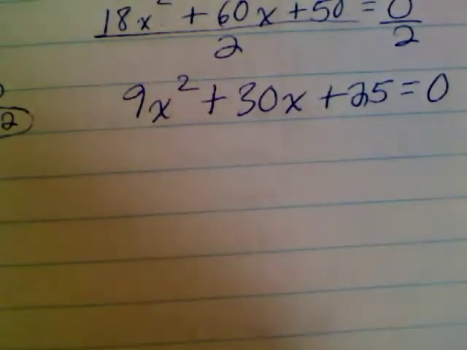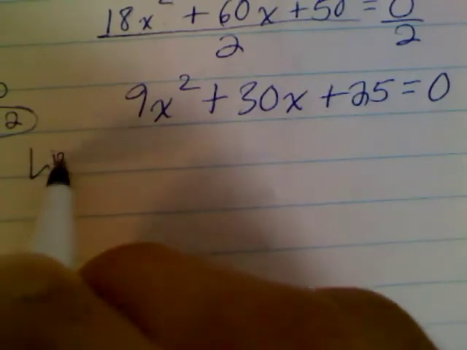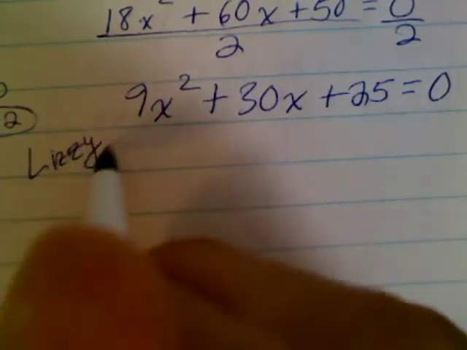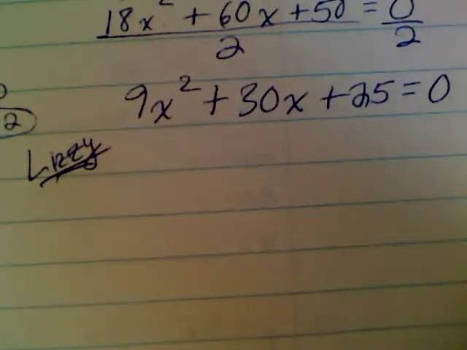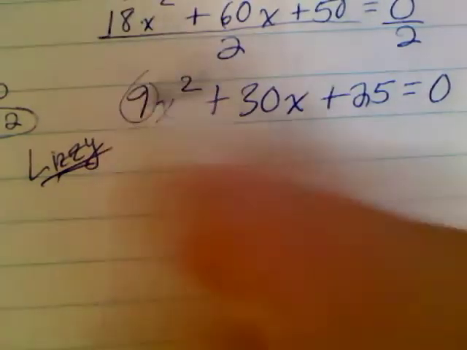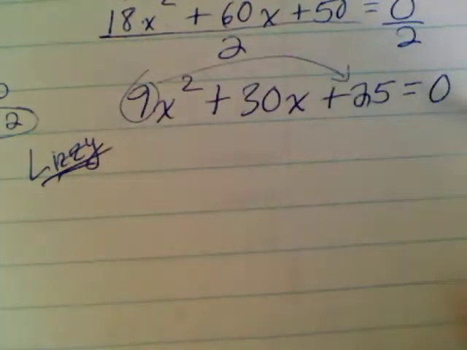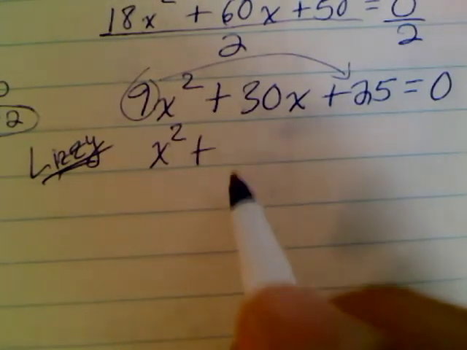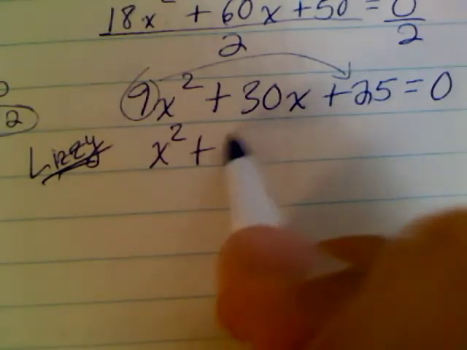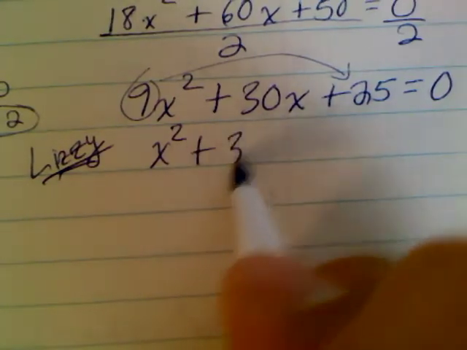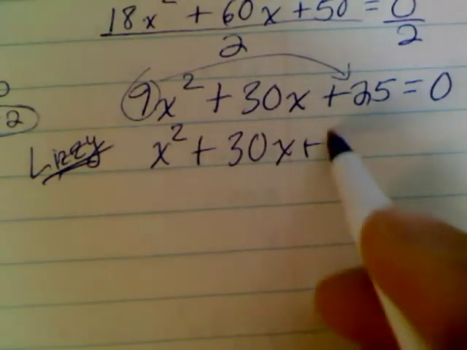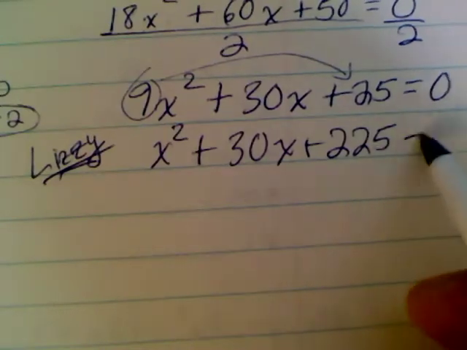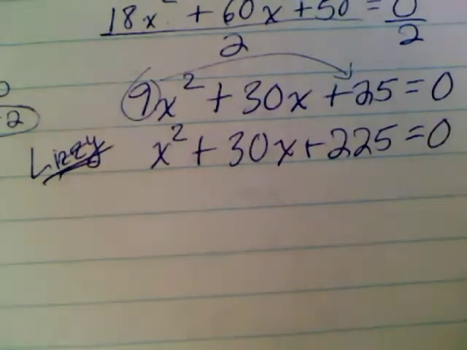So now the only thing left to do, or the method that I like to use, is called the Lizzie method. I take the 9 and I multiply it by the 25. I rewrite this like this: x squared plus 30x plus 225 equals 0.